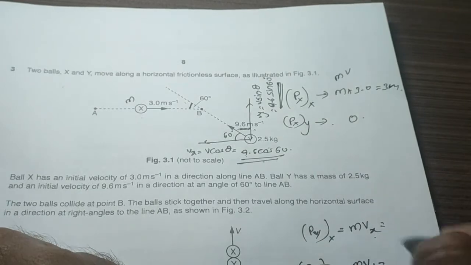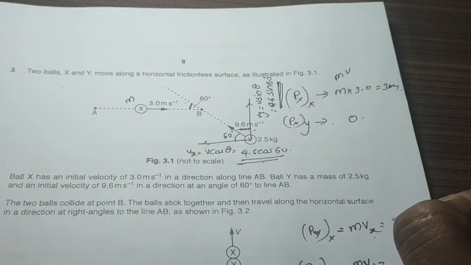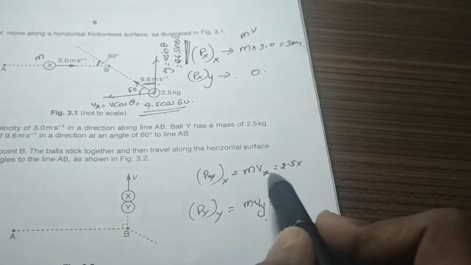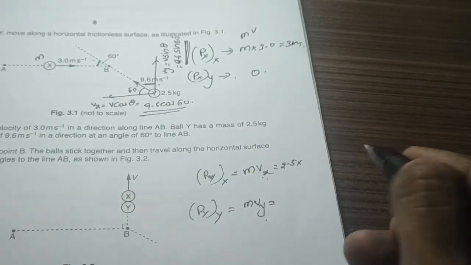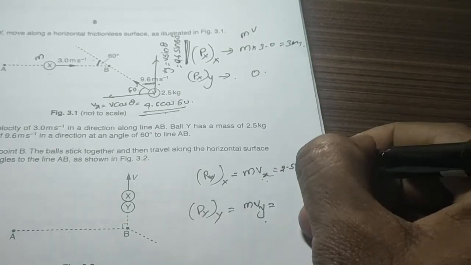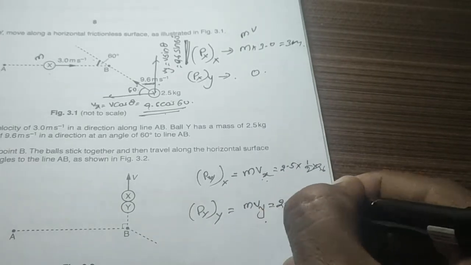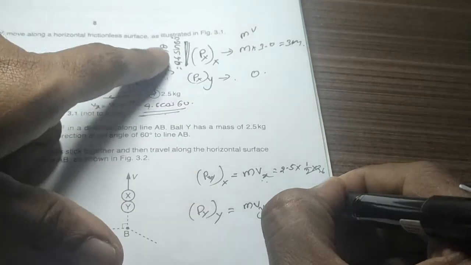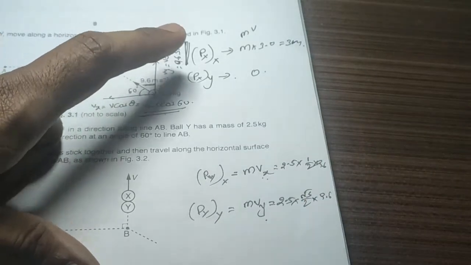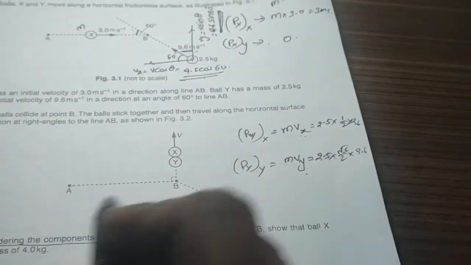Now just put the Vx and Vy in this equation. So mass is 2.5 times Vx, which is cos 60. Cos 60 is how much? Cos 60 is 1 over 2 times 9.6. That is Vx. And then mass is 2.5 times sin 60, which is root 3 over 2 times 9.6. Why is it root 3 over 2? Because sin 60 is root 3 over 2. Okay, keep aside. Now coming back to the question.